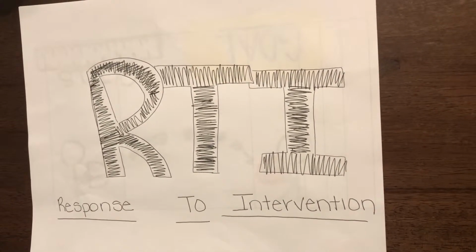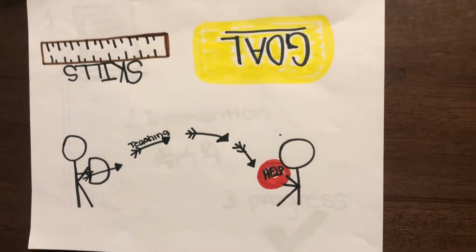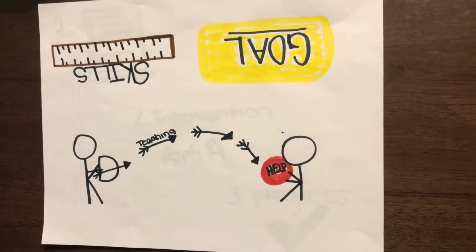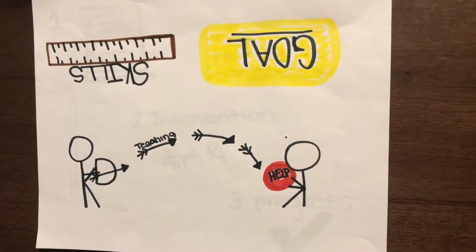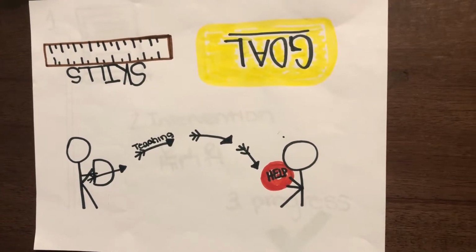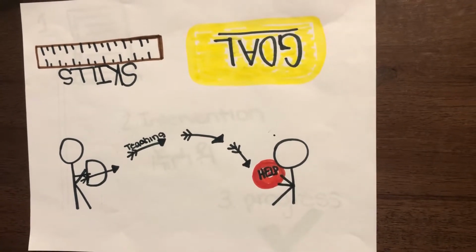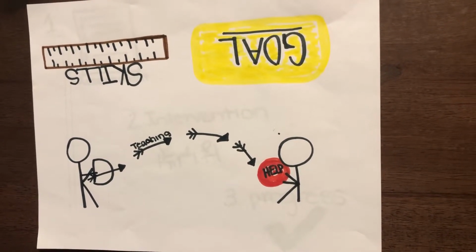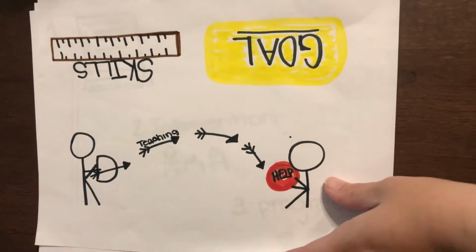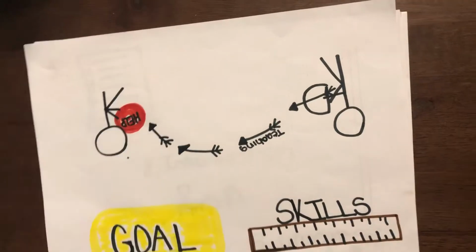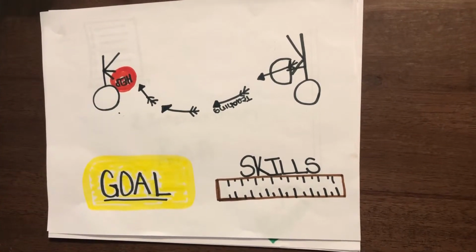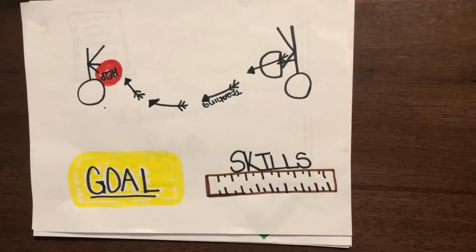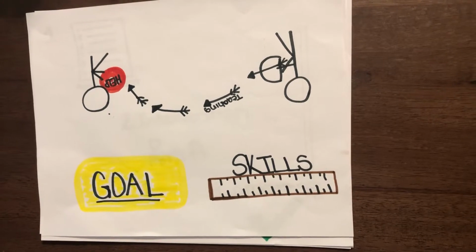RTI, Response to Intervention. What is it? RTI, or Response to Intervention, provides targeted teaching to help struggling kids to catch up. If you look inside general education classrooms, you will see different students struggling in different ways. The goal is for the school to intervene or step in and start helping before anyone falls really far behind.